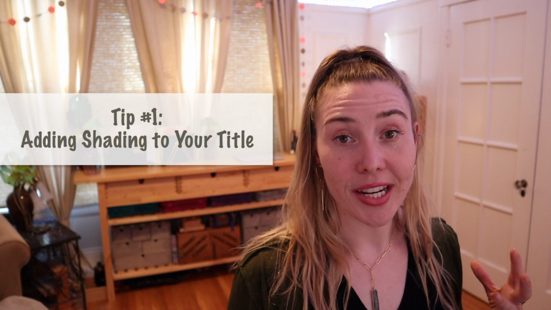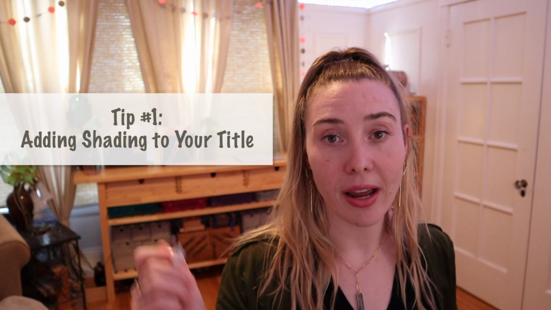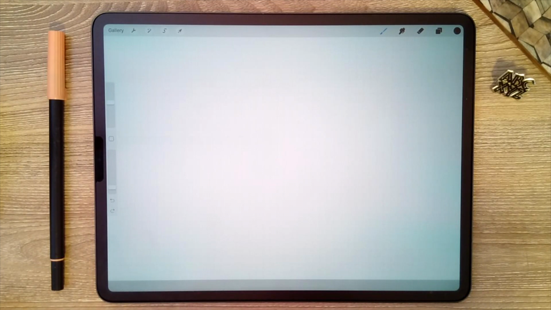All right, tip number 1 is adding shading to your title. So a lot of the times when I'm working on paper, I like to add shading and I have to go letter by letter. In digital, you can do this really fast. It's so cool. First time I learned this, I was like, wait, that's all it takes? So let me show you how this is done.